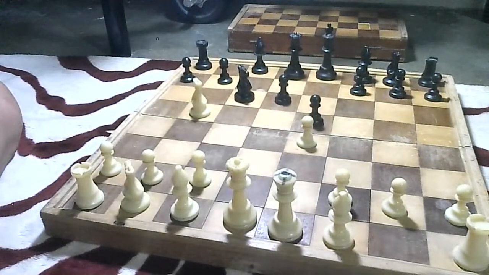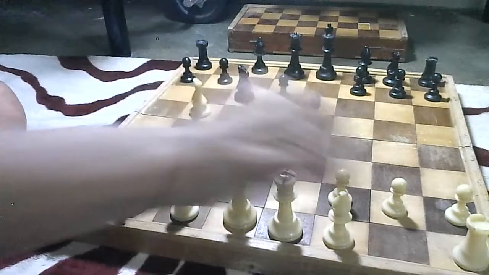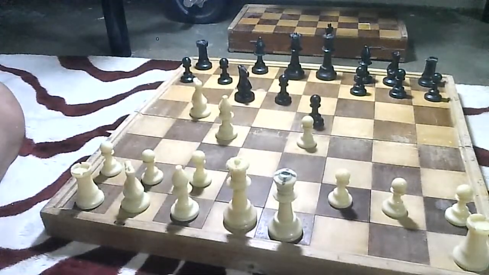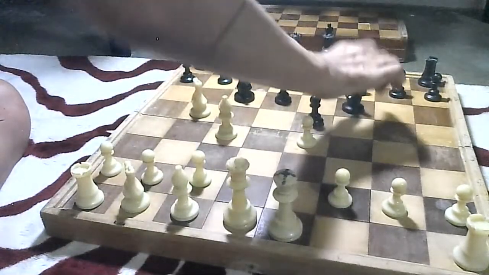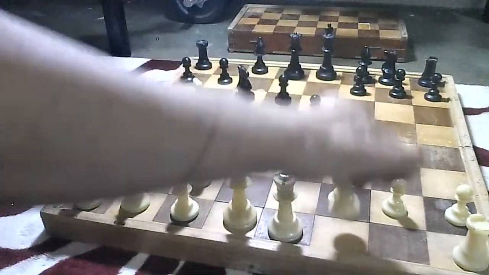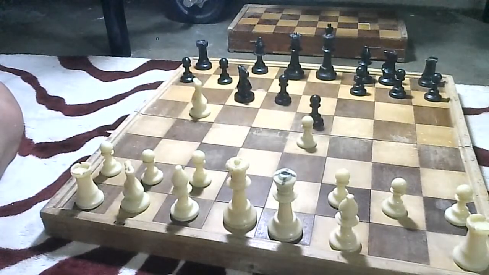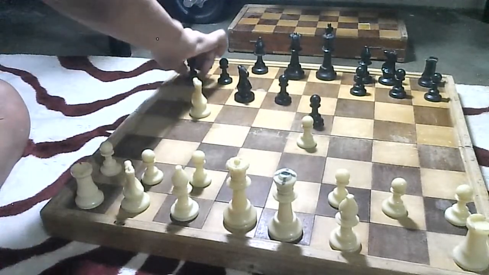Next option, bishop C4, then knight F6 for black. And the fourth option, A4, then bishop E7 for white.